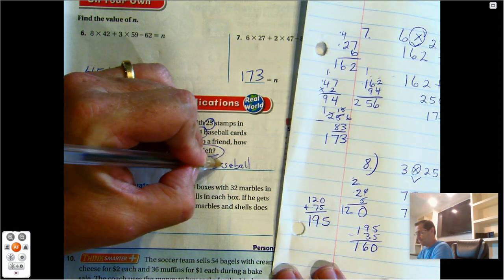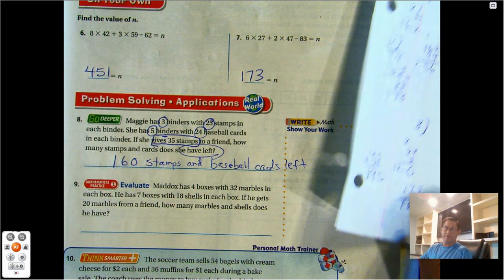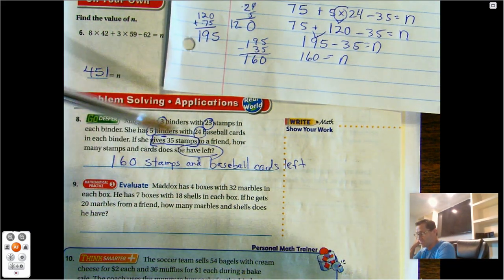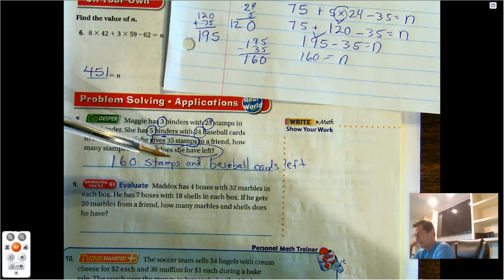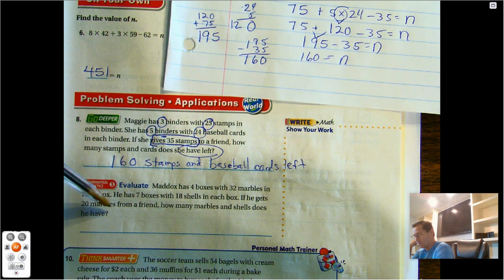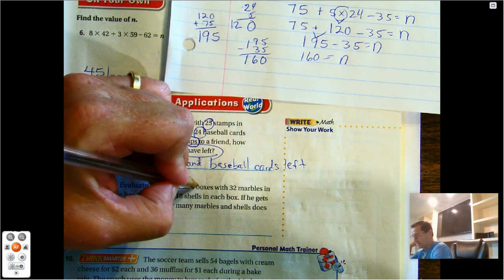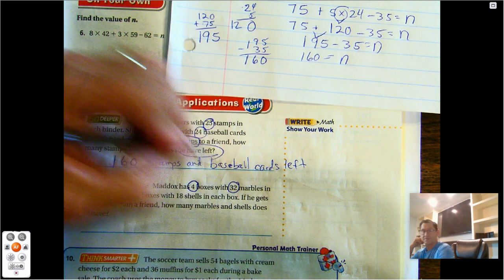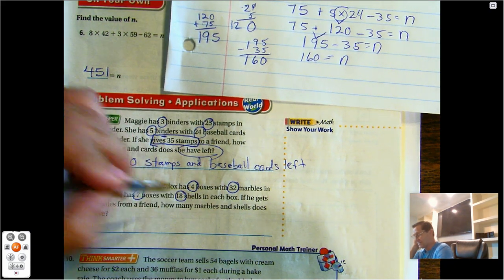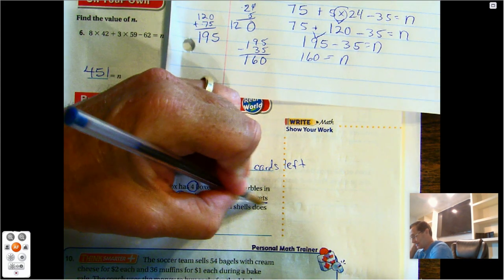Okay, number 9. Maddox has 4 boxes with 32 marbles in each box. He has 7 boxes with 18 shells in each box. If he gets 20 marbles from a friend, how many marbles and shells does he have? So it's still the same basic idea. 4 boxes, 32 marbles in each. 7 boxes, 18 shells in each. He gets 20 marbles. So that means he's going to add 20 marbles because his friend's giving him 20.